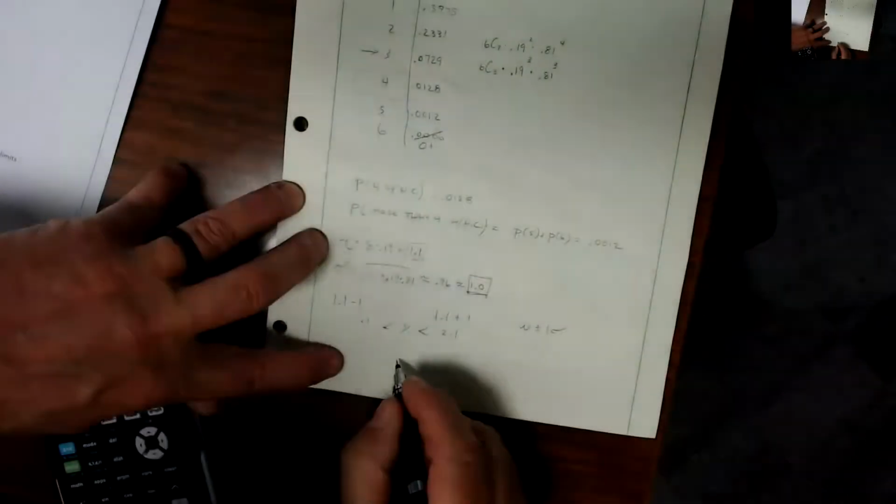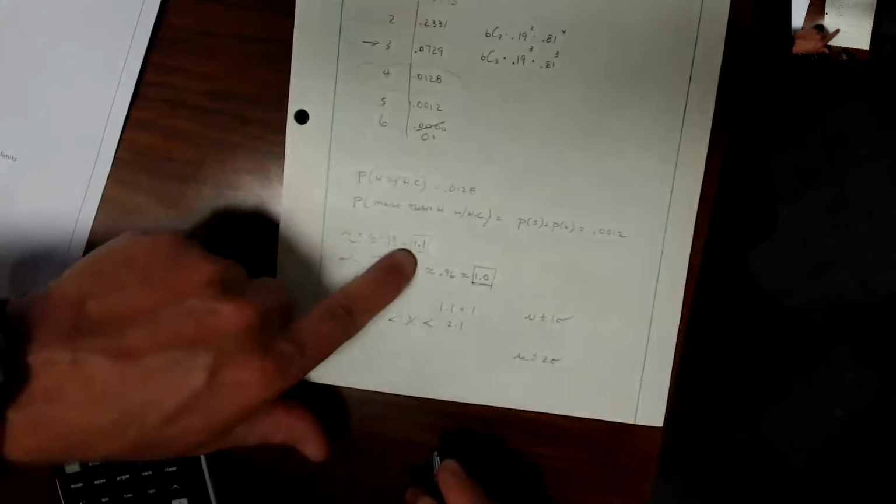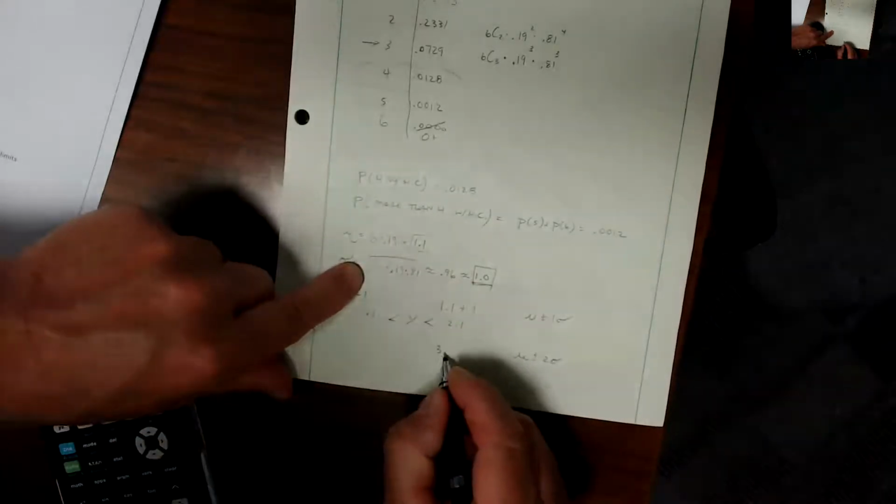Would you agree that plus or minus 2 standard deviations is important too? Because that's what we've been talking about when discussing something being unusual or typical. If I take 1.1 plus 2 of these, I end up with 3.1.